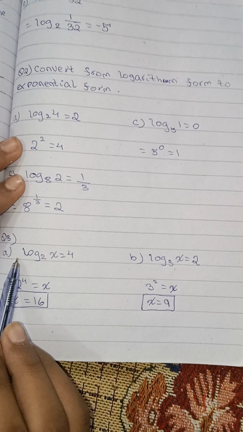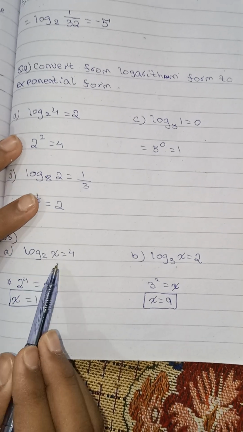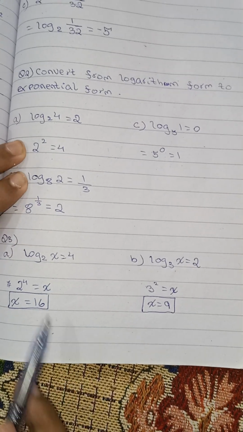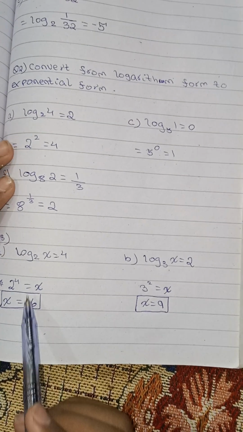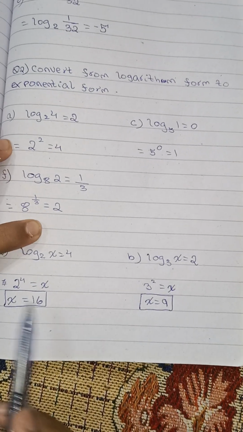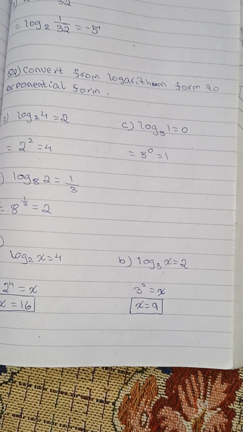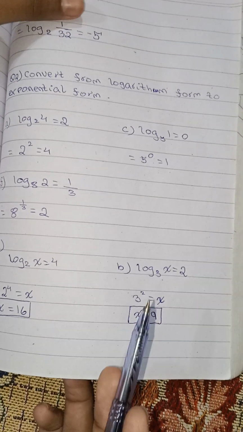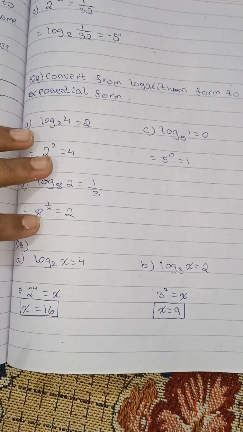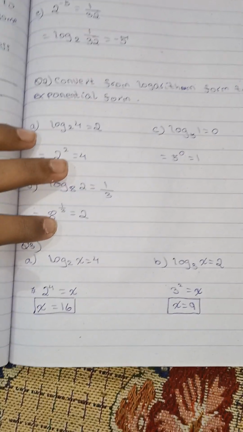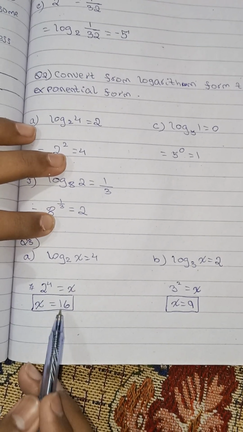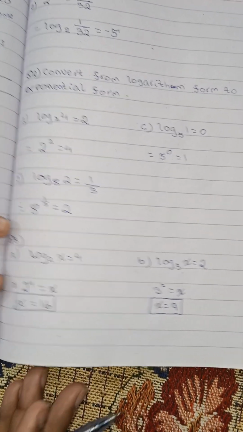So the first part says log 2 x equal to 4. So 2 power 4 equal to x as usual, and 2 power 4 is equal to 16. 2 times 2 times 2 times 2 is equal to 16. So x equal to 16.